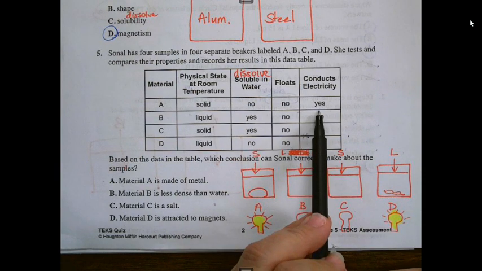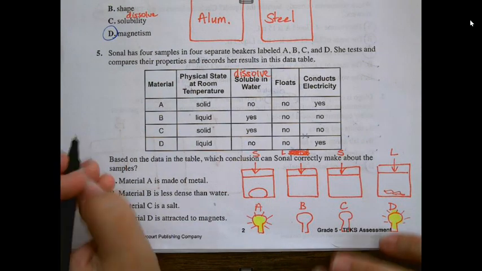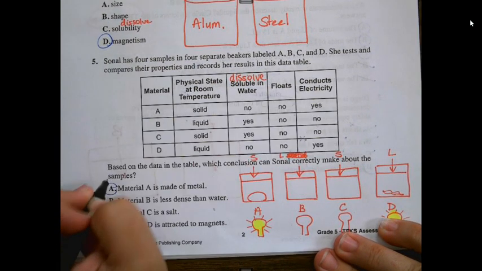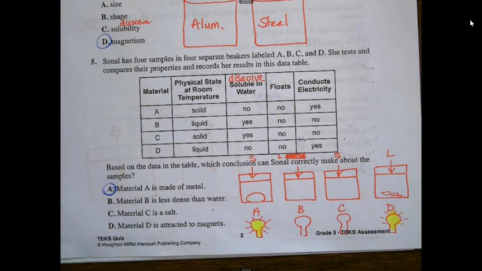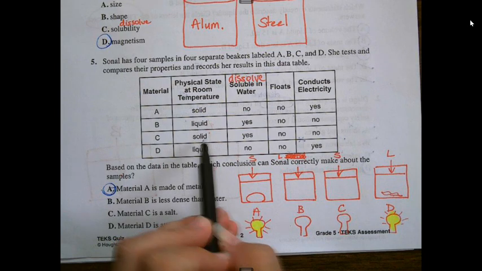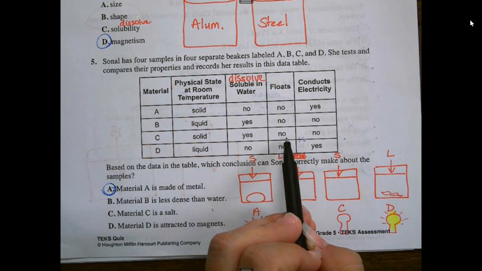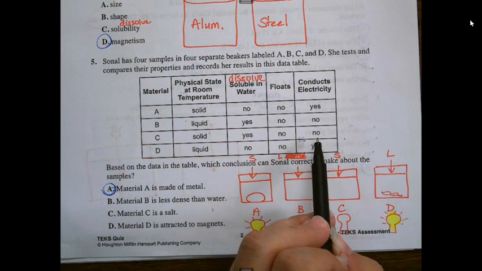And yes, it's going to conduct electricity. If I attach it to a circuit, it's going to turn the light bulb on. Some of these, like people put C, material C is a salt. So let's go through C. So salt is a solid, yes. Salt does dissolve. It does not float. And it does not conduct electricity.